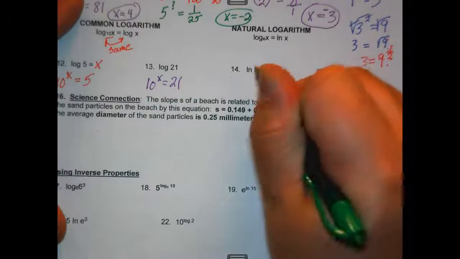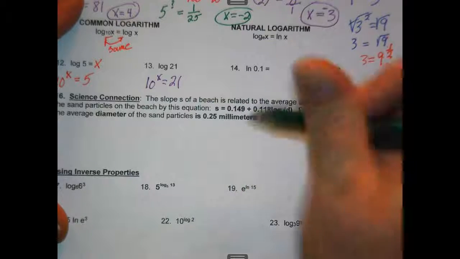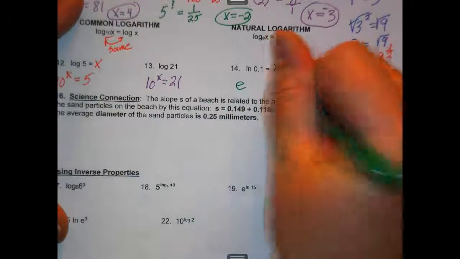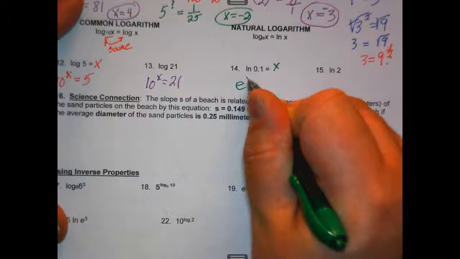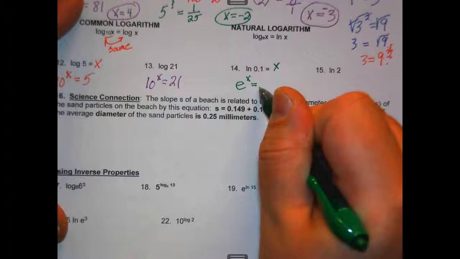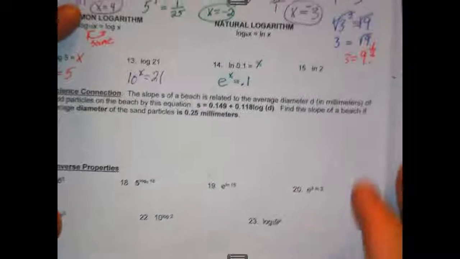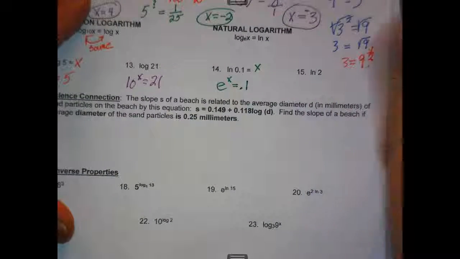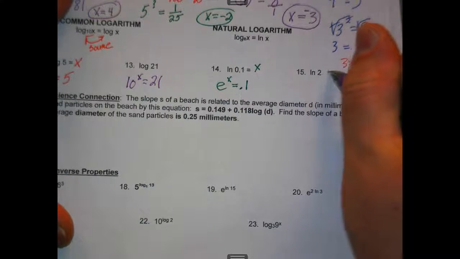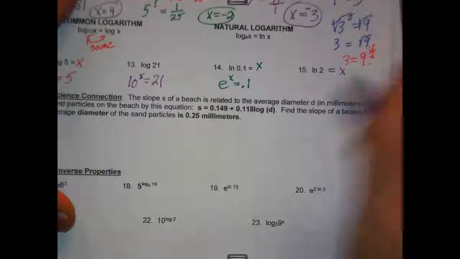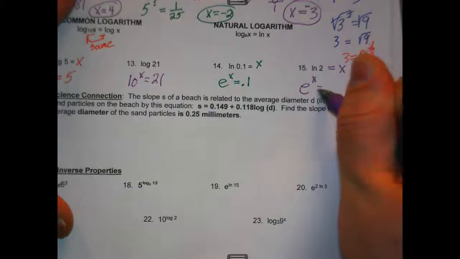How about number 14? What's my base? E. Okay, what's my exponent? And what's my y? 1/10 or 0.1. Okay, what about the finale here? E to the x equals 2.